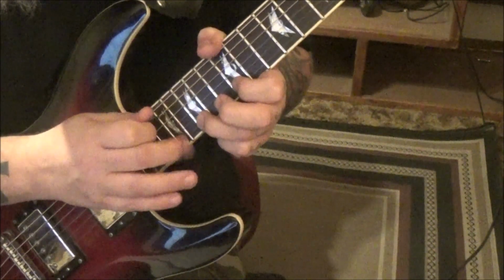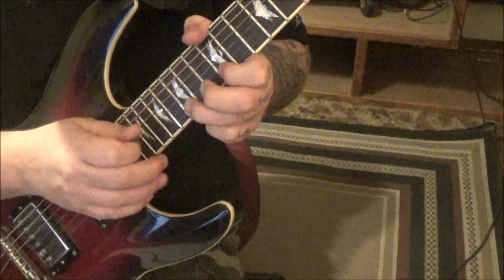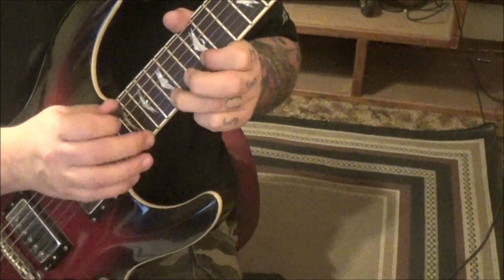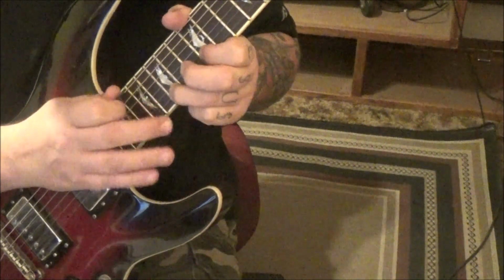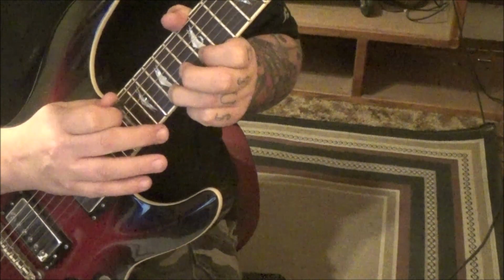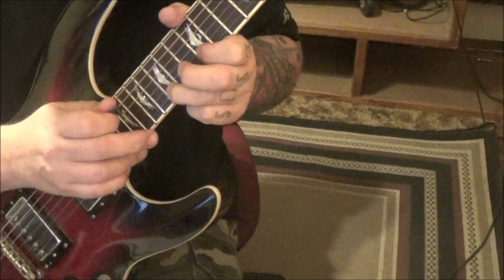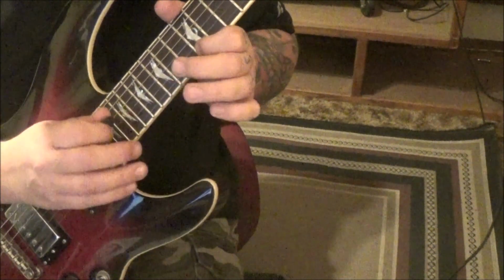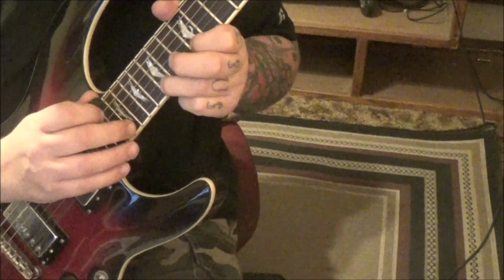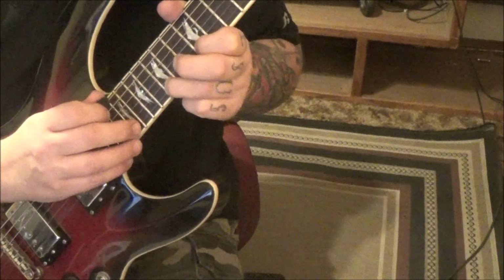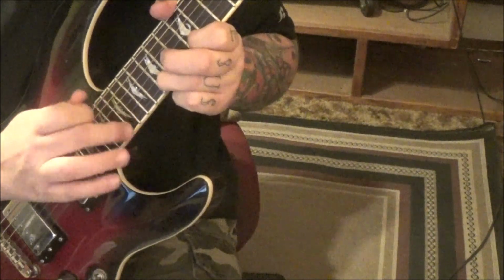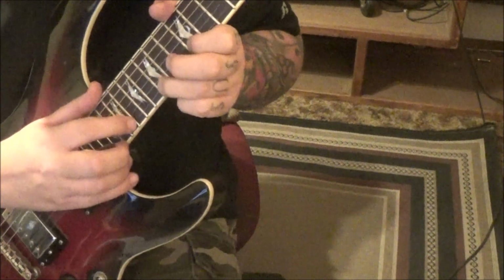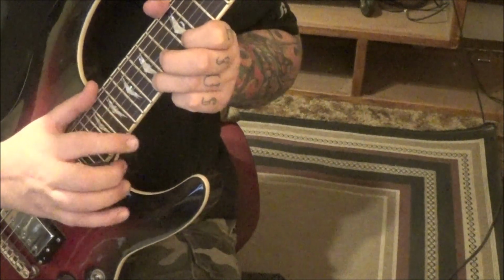So 5 of those, 2, 3, 4, 5, and then pull to 12, hammer 15, and do it again. 1, 2, 3, 4, 5, and then go 12, hammer 15, tap 19, pull to the 15. It's the same concept though. 5 times. You'll go through it 5 times. Do it again.